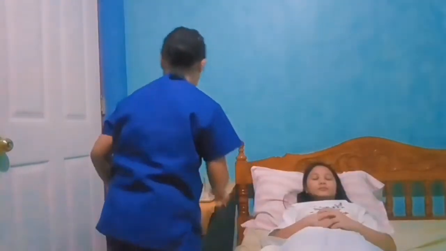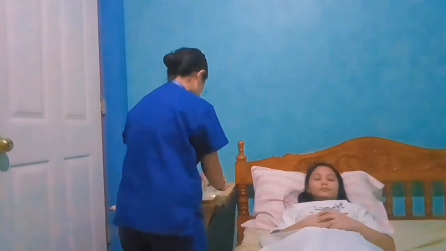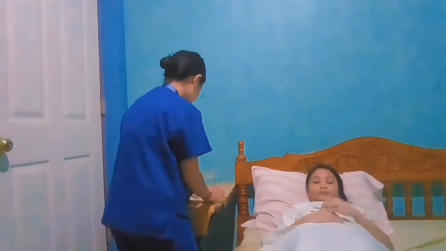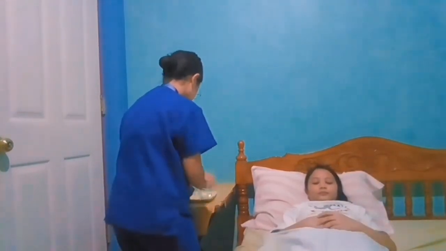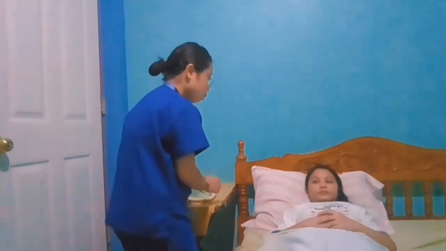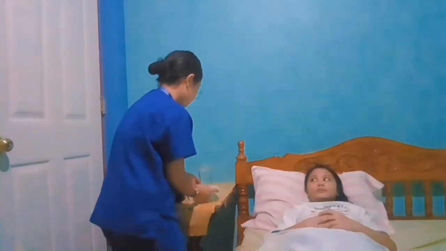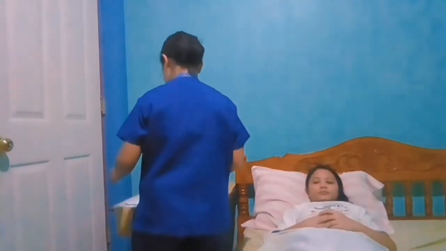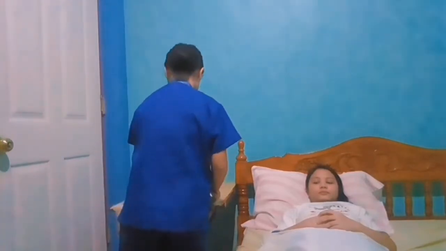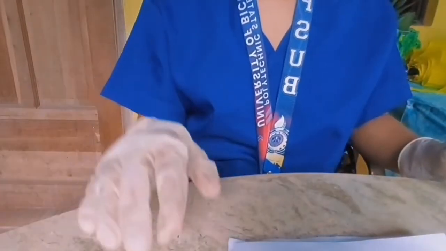So, ma'am. So, take care about equipment. Then, take a rest po, ma'am, no? Mabalik na lang po ako, ma'am. Then, after you go out to the patient's room, do not forget to close the doors for the privacy of the patient. Going to document each medication given.